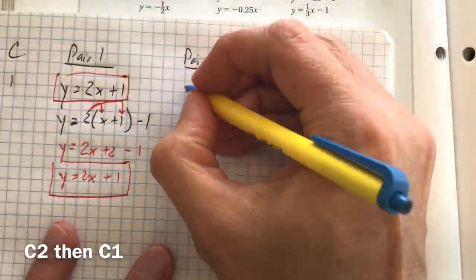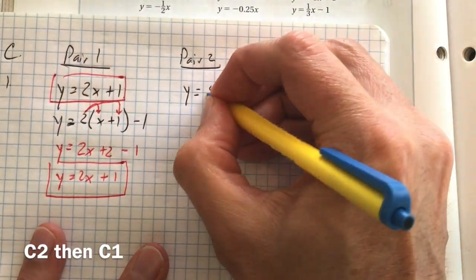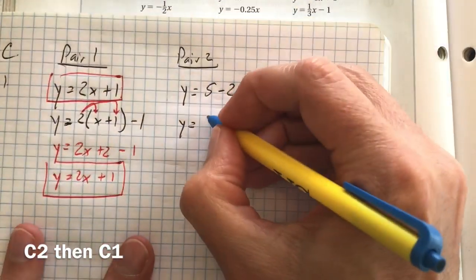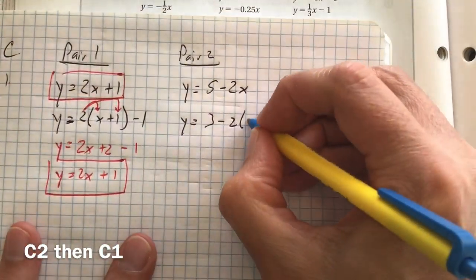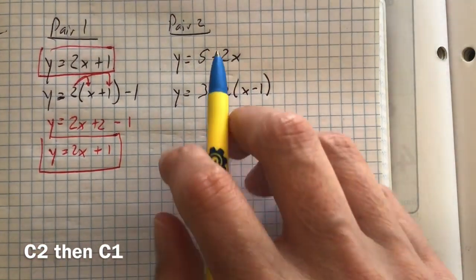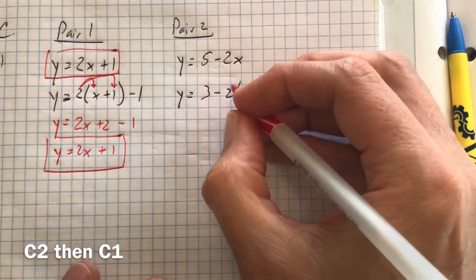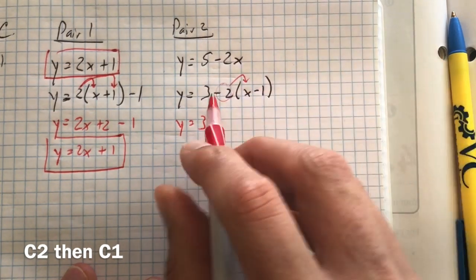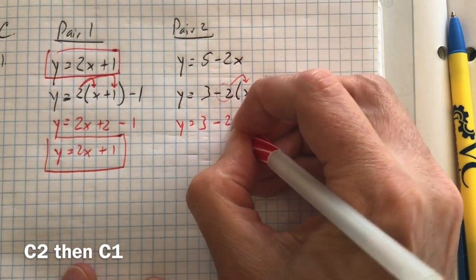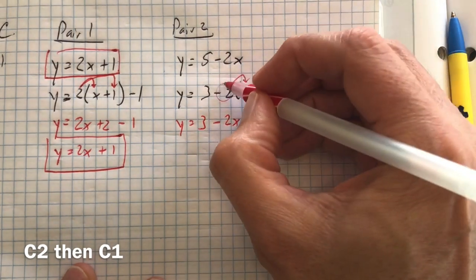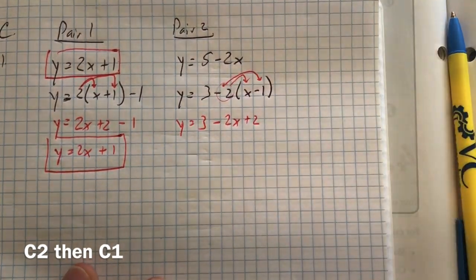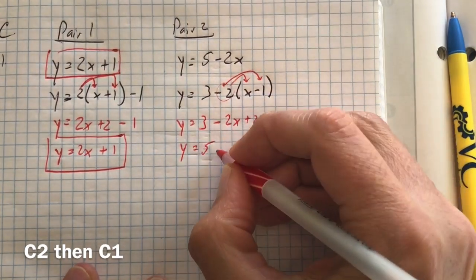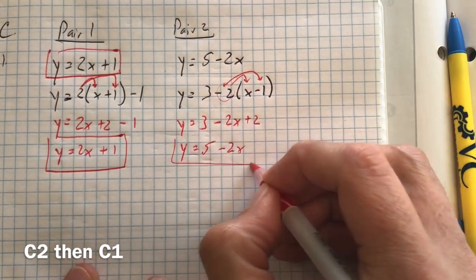Pair 2, we have y equals 5 minus 2x, and then we have y equals 3 minus 2 times x minus 1. All right, so that one's all set, ready to go. Let's distribute this through. So I've got y equals 3 minus, now I'm going to do this as a negative 2, distributing that through. So negative 2 times x is going to be a minus 2x, and negative 2 times negative 1 is going to be a positive 2. So our negative 2x is going to be the same. Look, I've got a 3 plus 2, which is giving me y equals 5 minus 2x. And again, look, they're the same.